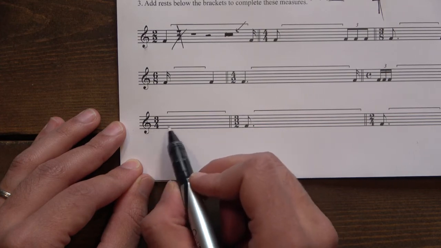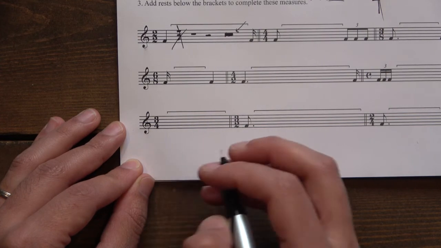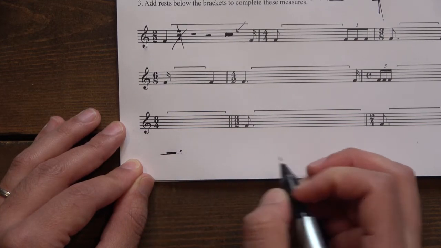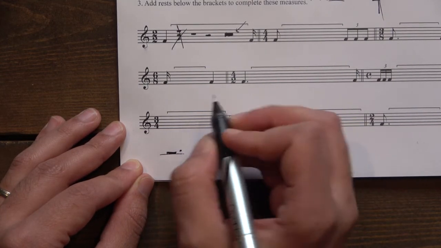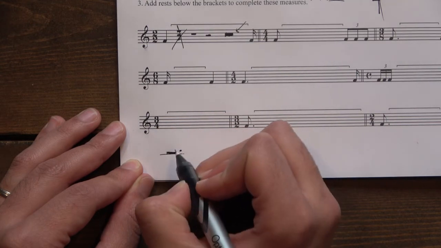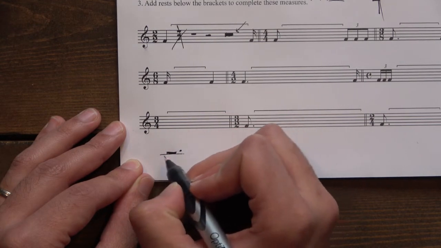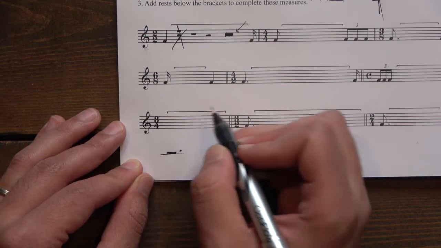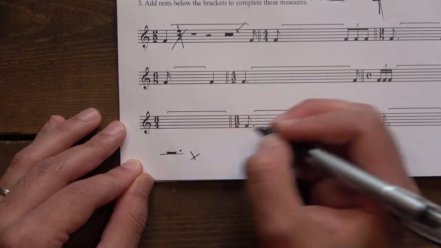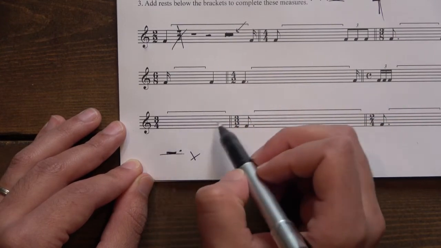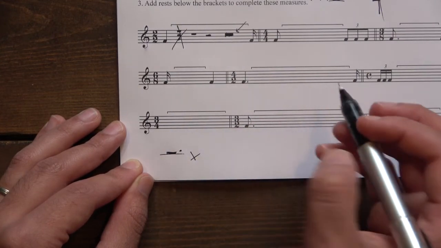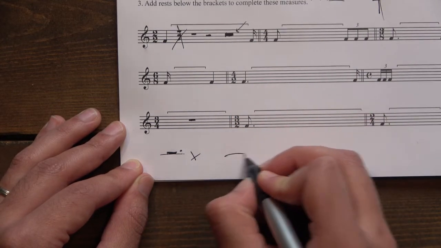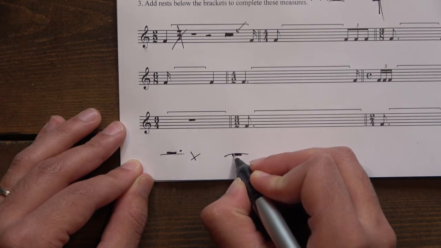lot of students, if they were to see this, they might write something like this. They might write a dotted half rest, because that's worth 3 quarter notes, and they would put it up there, and they would say, oh, to fill out this bar, we might write a rest that represents 3 beats. That is not correct. Whenever you have a bar with nothing in it, you need to just write a whole rest. Now, a whole rest is technically worth 4 beats.